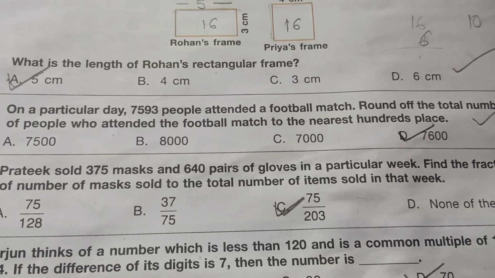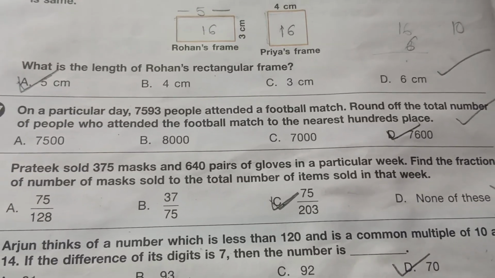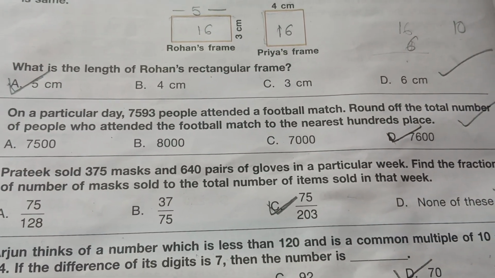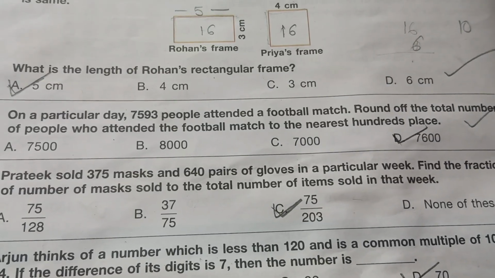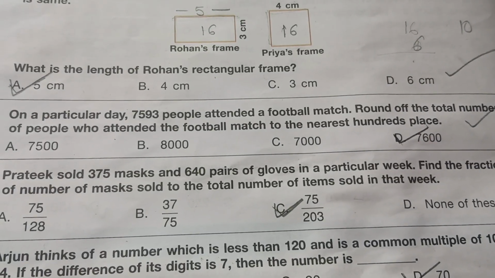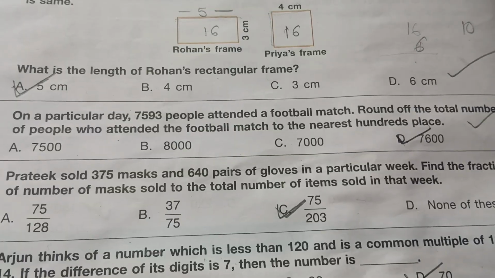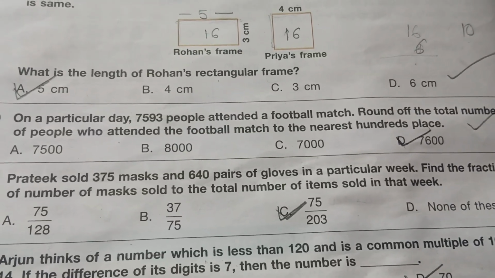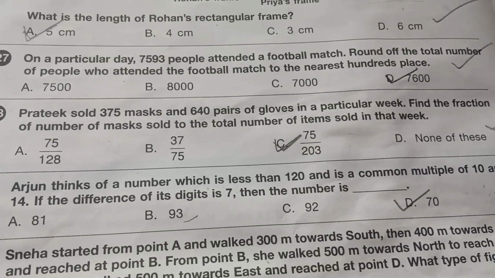On a particular day, 7593 people attended a football match. Round off the total number of people who attended the football match to the nearest 100 place. After rounding off to the nearest 100, the number becomes 7600. Option D.